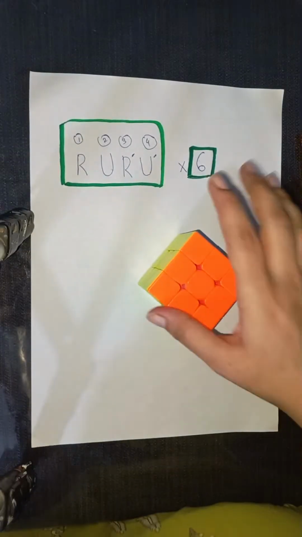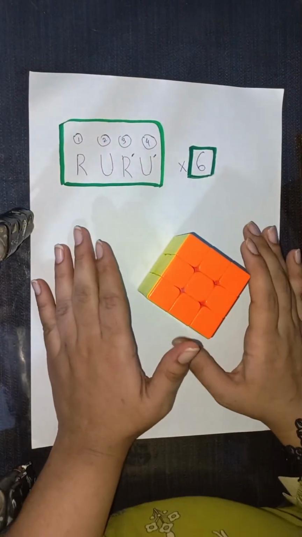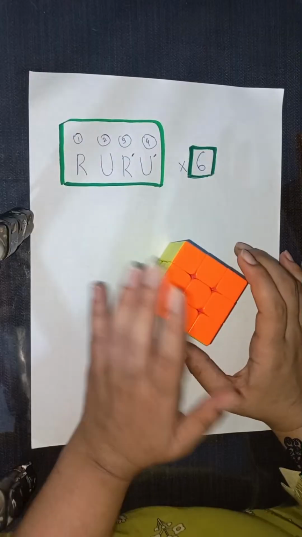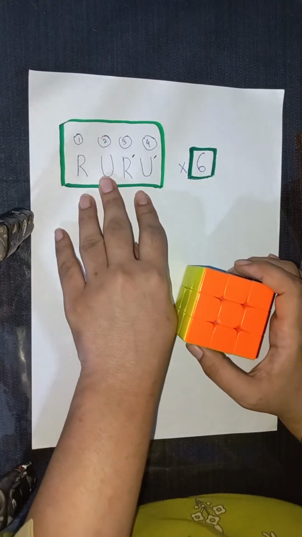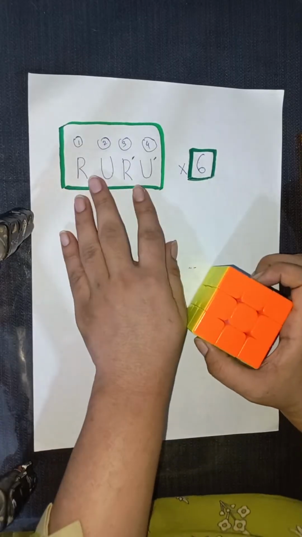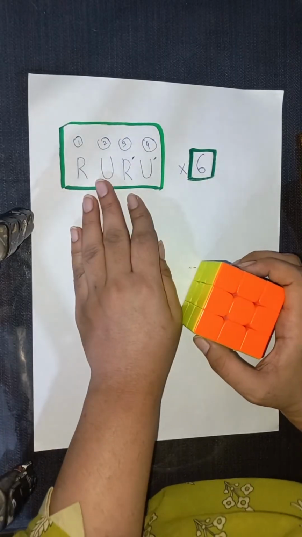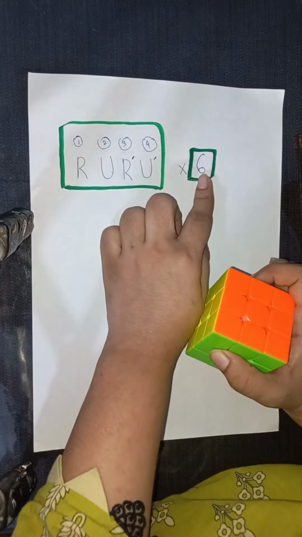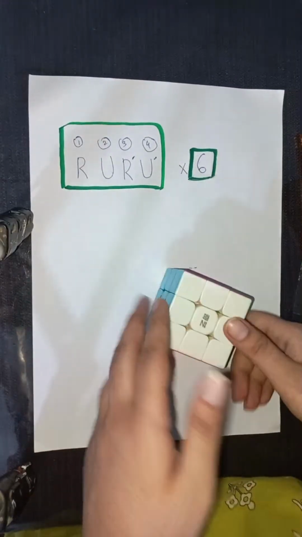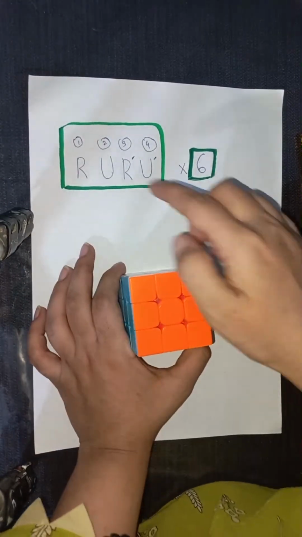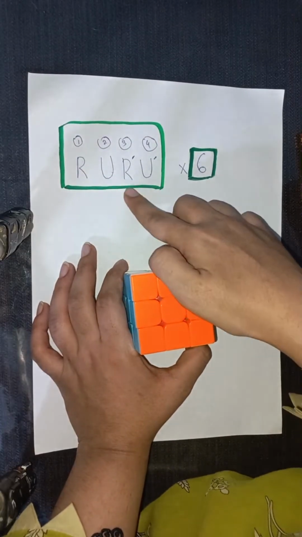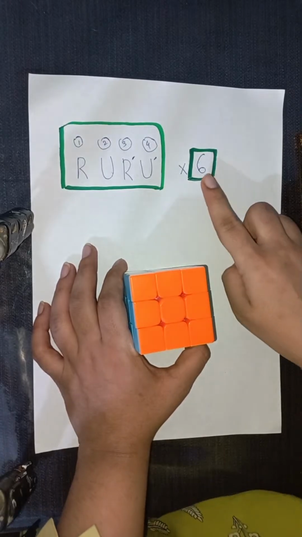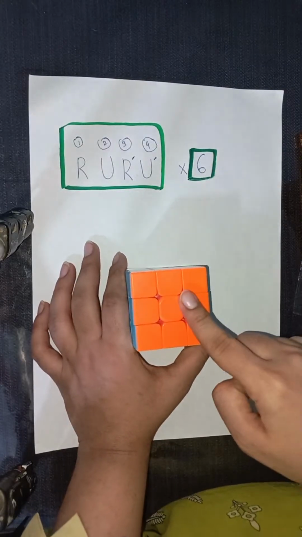Okay, now let's tell you, if you want to impress your friends and you don't know how to solve a Rubik's cube, here is a simple trick that I have created for you, that you have to perform this algorithm, and that I'm going to show you how 6 times, then your cube will be solved. So what you have to do is that you have to perform the R U R dash U dash 6 times, then your cube will be solved.